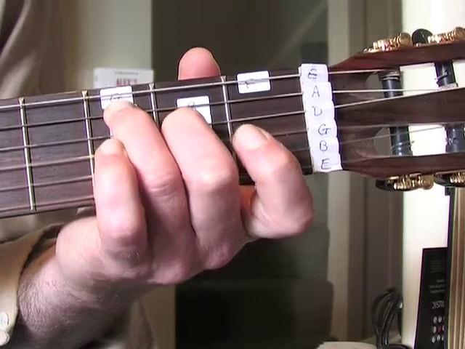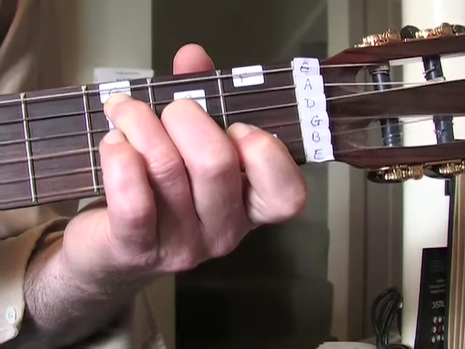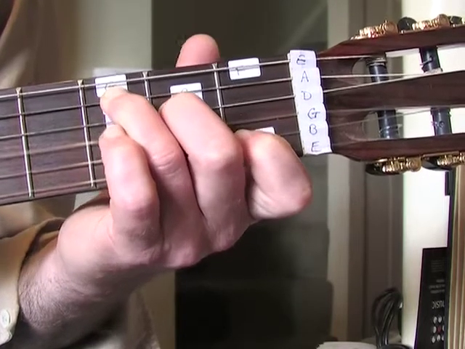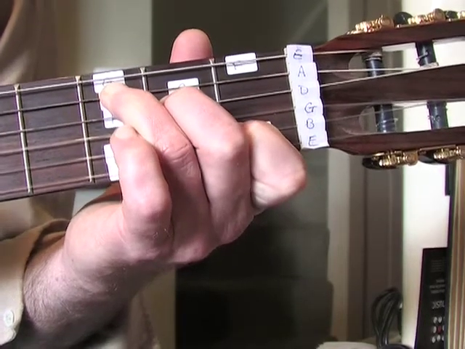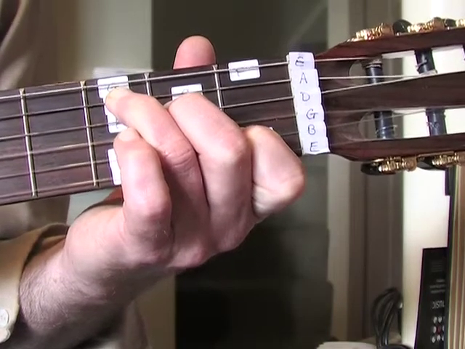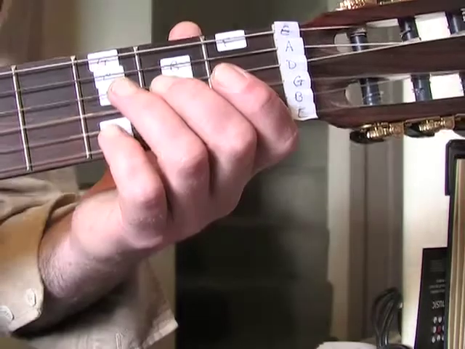Okay, and because we've got 6 strings to play with, having gone C, E, and G, we can get another C and another E. That is how we make a C.